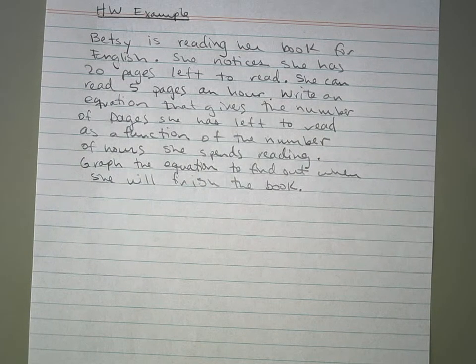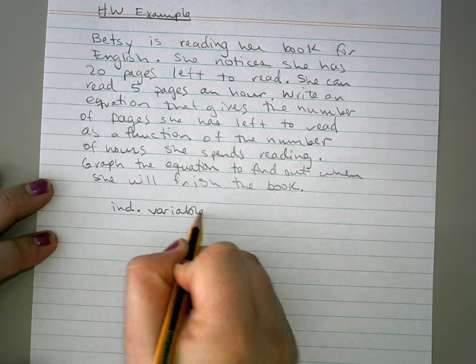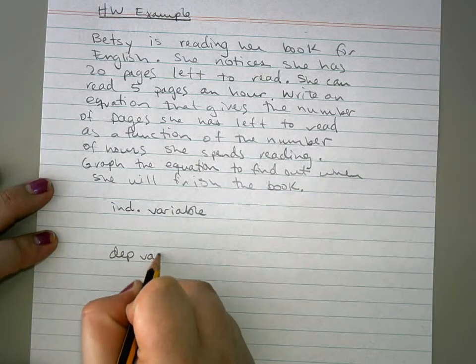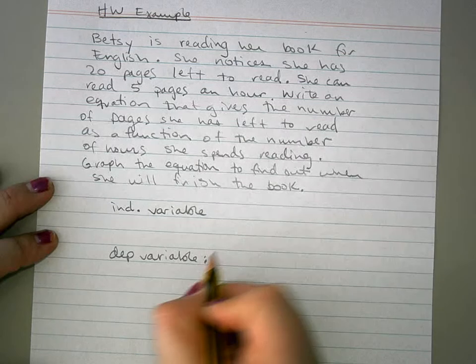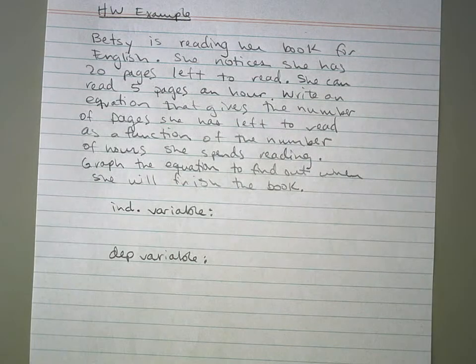So once again, for homework due on October 8th, all we're going to do is define the independent and dependent variable and write the equation. Now, for this one, sometimes it's easier to say it in terms of what depends on the other. So in this case, the number of pages she has left to read depends on the hours she spends reading.